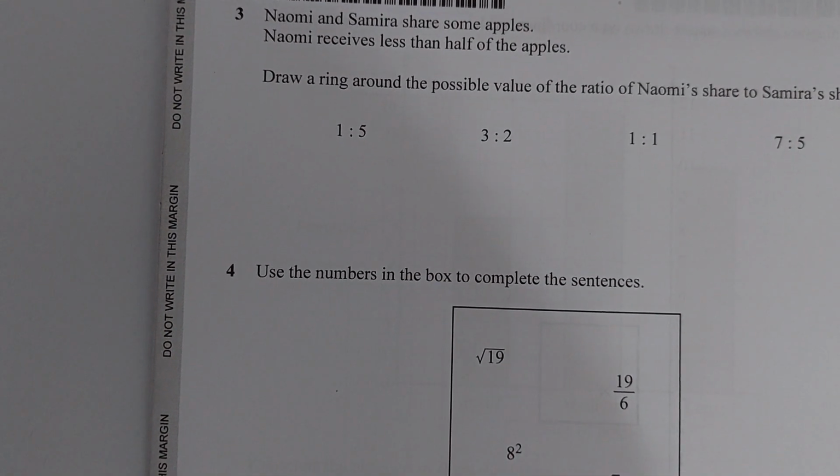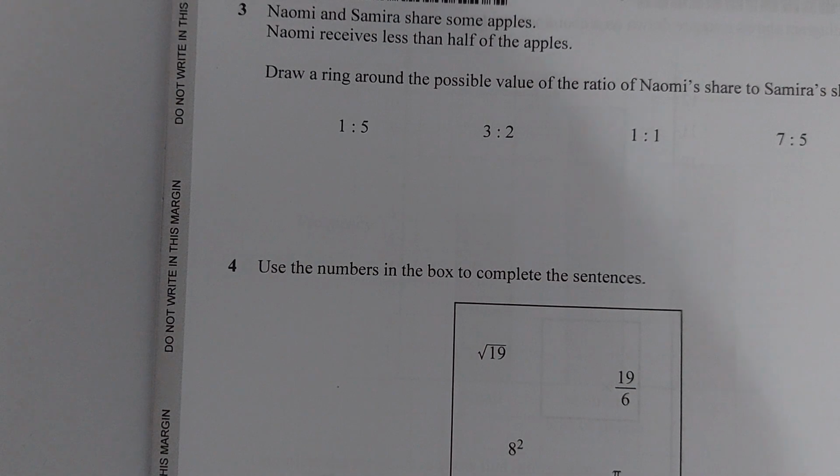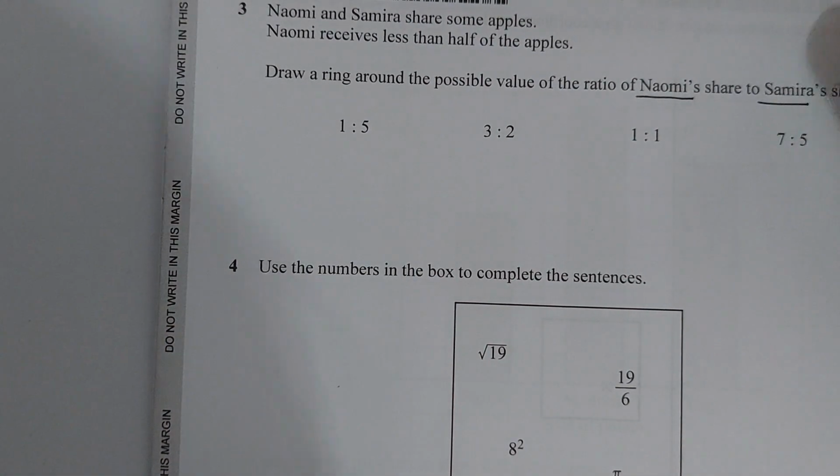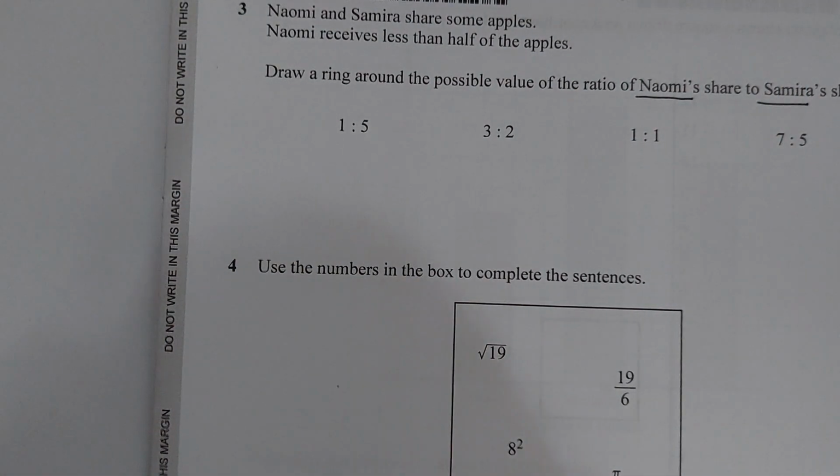Next question. Naomi and Samira share some apples, and Naomi received less than half of the apples. Draw a ring around the possible value of the ratio of Naomi's share to Samira's share. This one is about ratio. The order is Naomi to Samira, so Naomi on the left, Samira on the right.